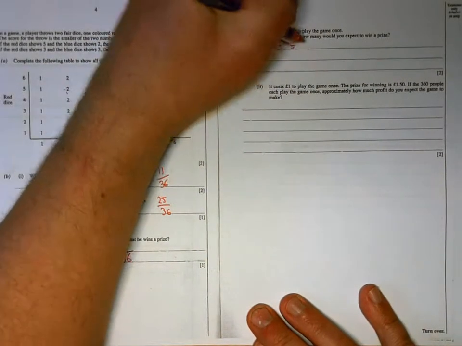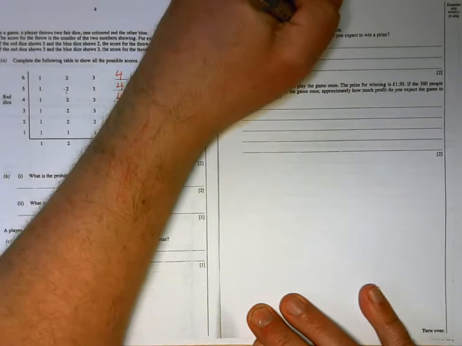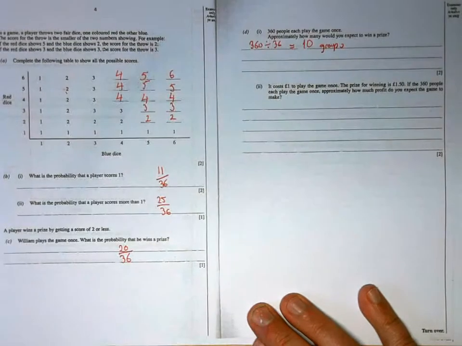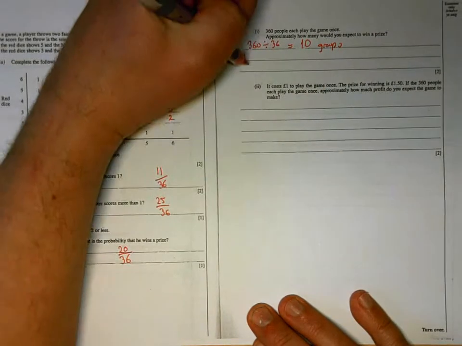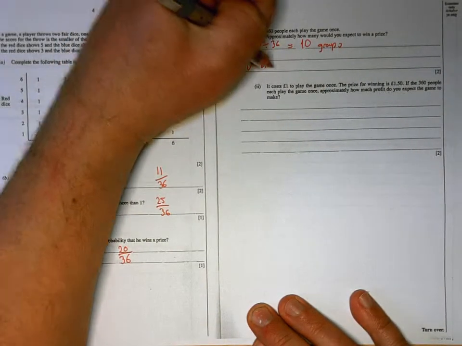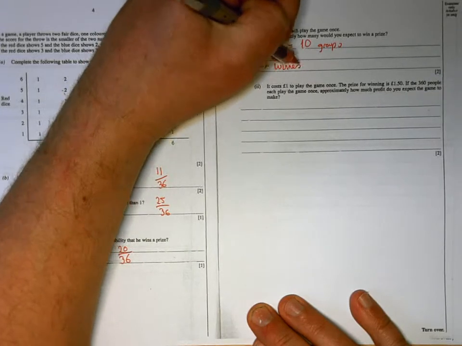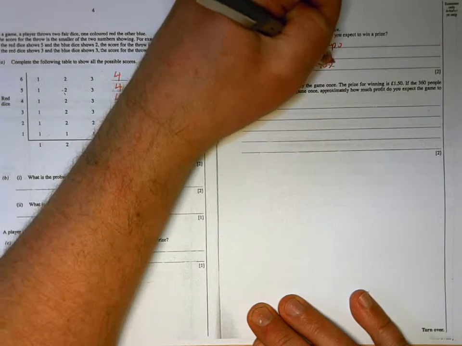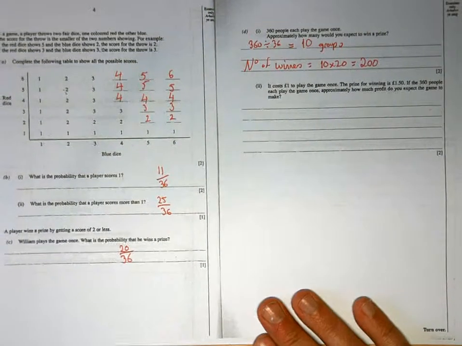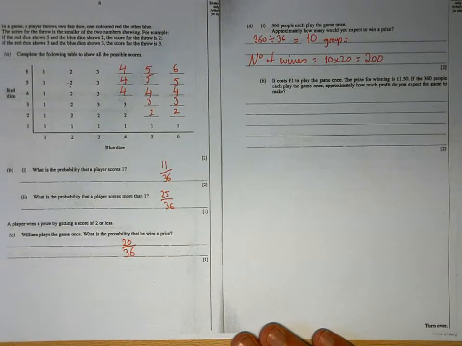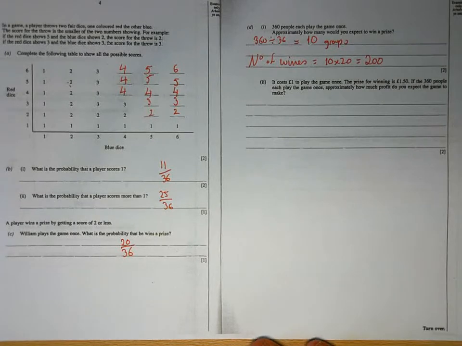That's 10. So we've got 10 groups, and in each group 20 people will win. So the number of winners will be 10 times 20, which is 200. So with this particular game, you're going to get 200 winners.